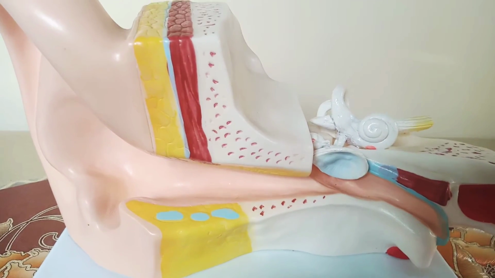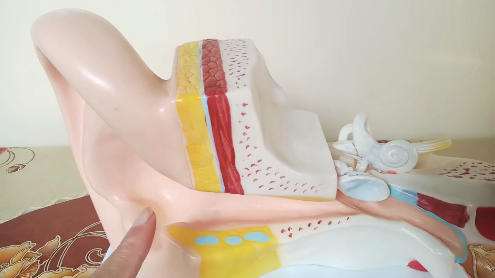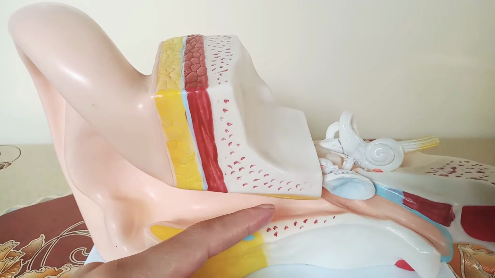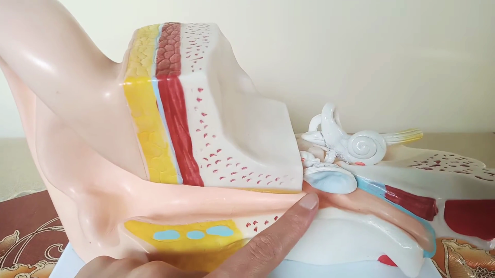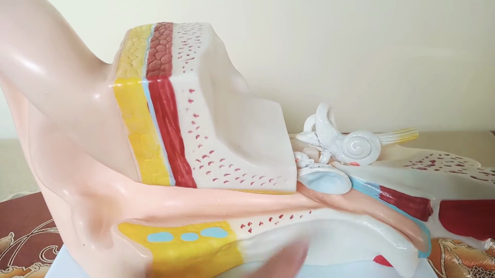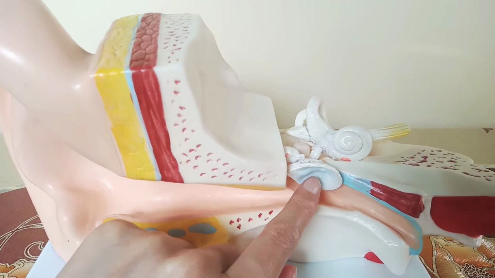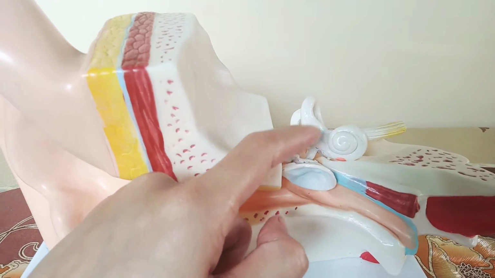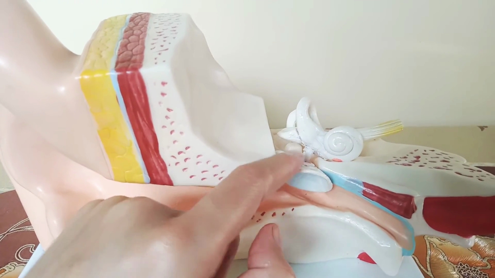Now I will discuss the process of hearing. The pinna of the external ear focuses and directs sound waves into the auditory canal. The sound waves strike the eardrum and produce vibration in it. From the eardrum, the vibrations strike the middle ear and produce further vibrations in the malleus, and then the incus and then the stapes.